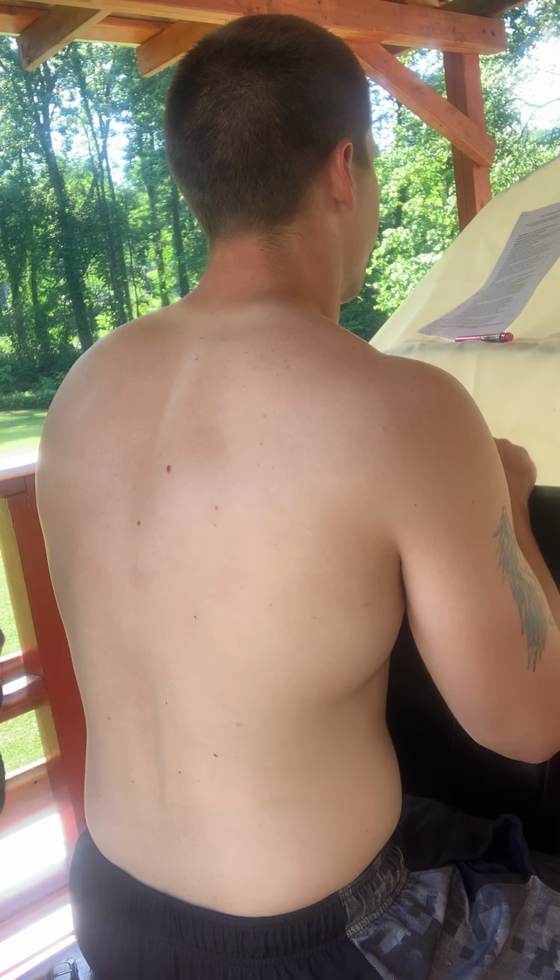And now we're going to percuss both sides of the chest. And we're looking again for resonance.